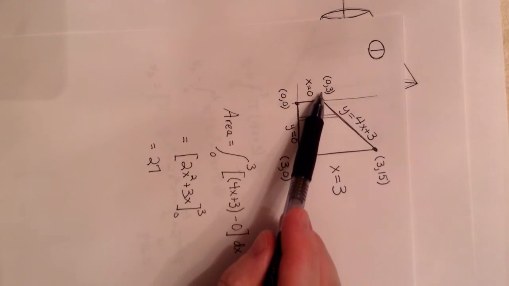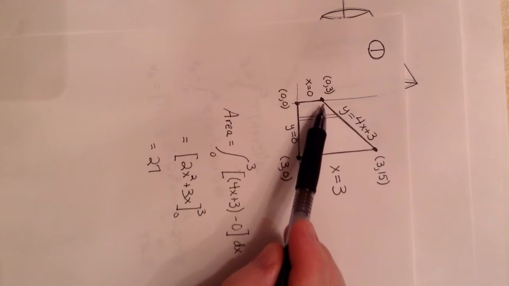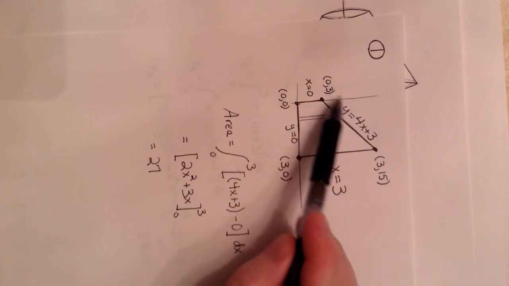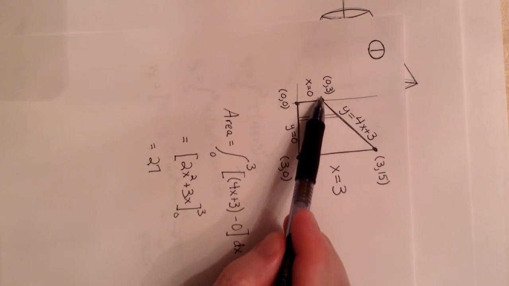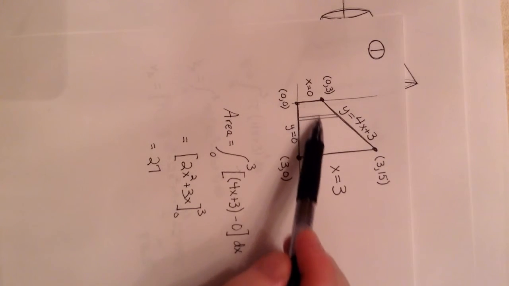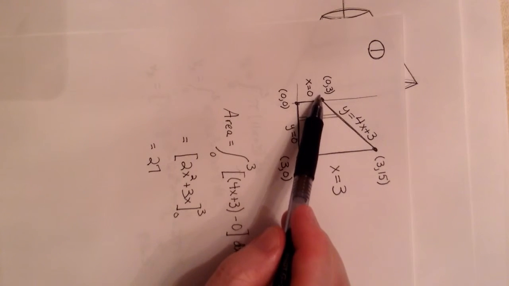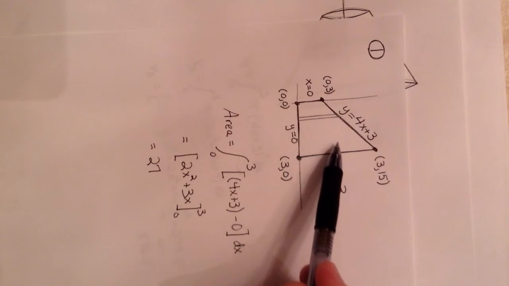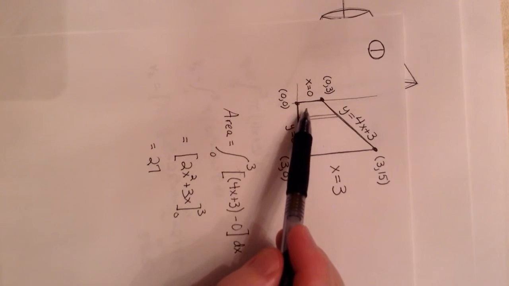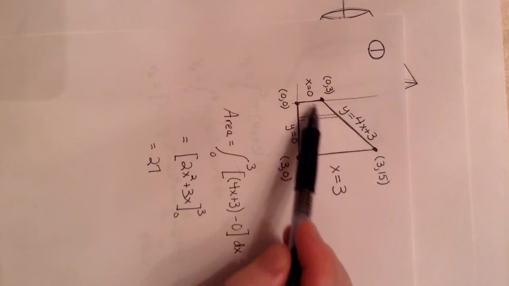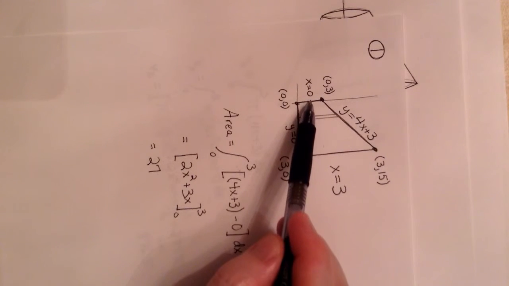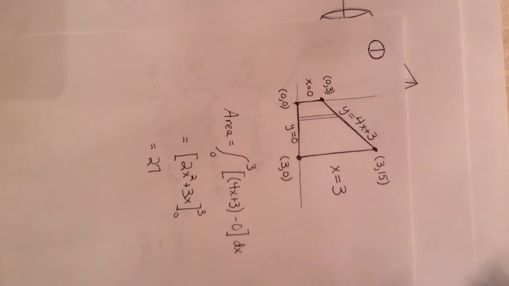For here, above (0, 3), you have no contact with the y-axis. So for that portion of the quadrilateral above y is equal to 3, we're looking at the method of washers, whereas between y is equal to 0 and y is equal to 3, you have contact with the y-axis, and so you're looking at the method of discs.